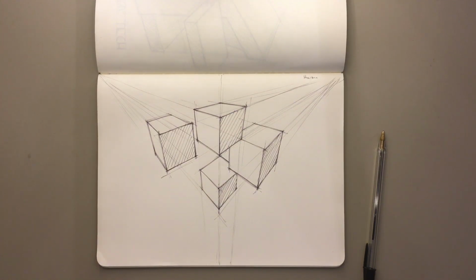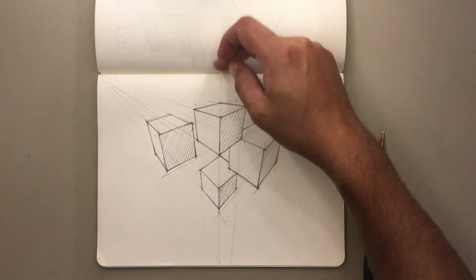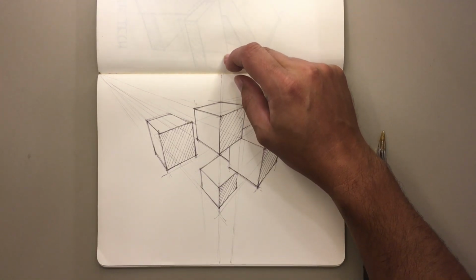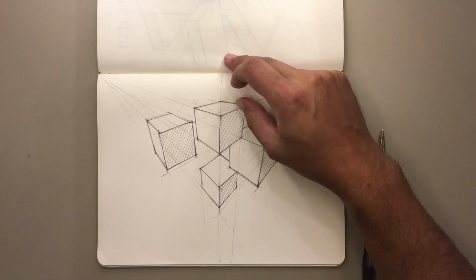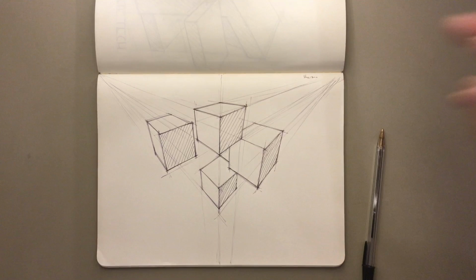What do you think should happen if we draw objects above the horizon line? As they go further and further away from the horizon line, if it's above the horizon line, think about looking at skyscrapers. If you're standing in New York City or Chicago or Atlanta and you look up, what happens? The tops converge towards the top, right?